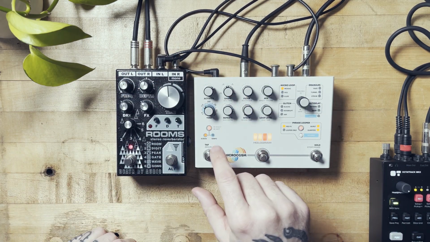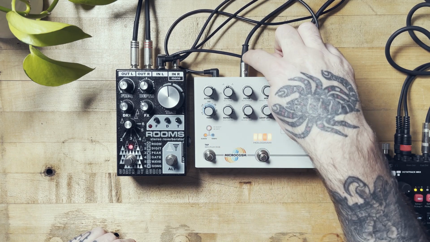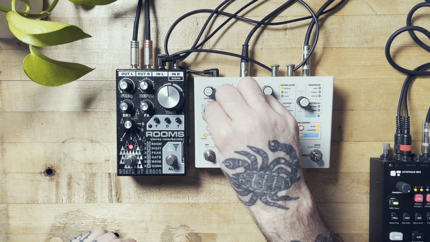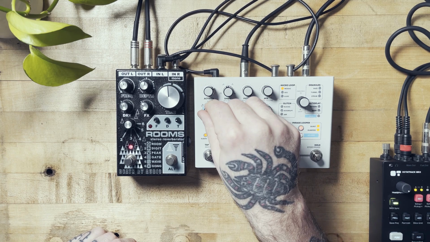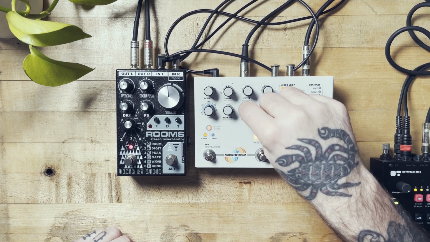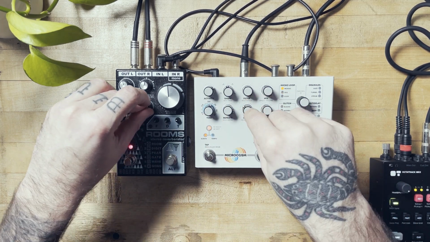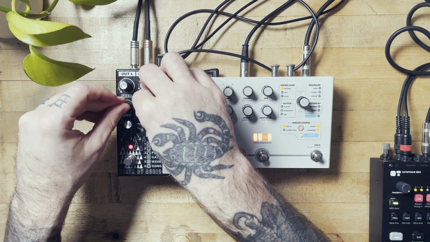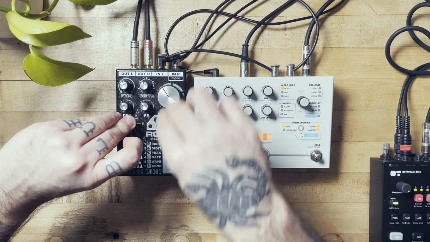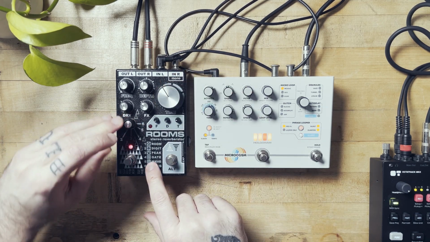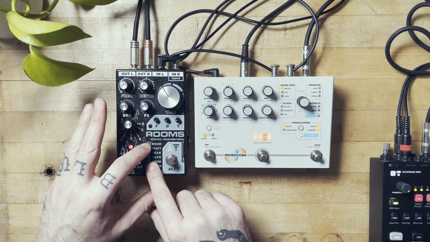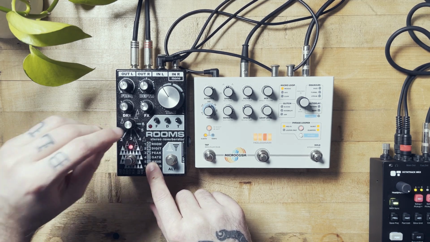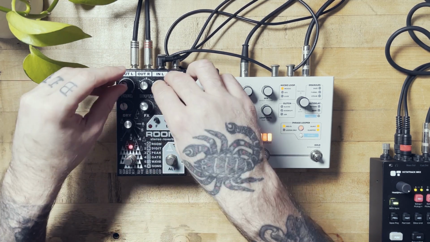The Microcosm is synced with the MIDI, so it's interesting because if I do subdivision, it will always be in time. So sometimes I add some space and then play with the space here more. On Rooms, I usually use the room algorithm and peak.